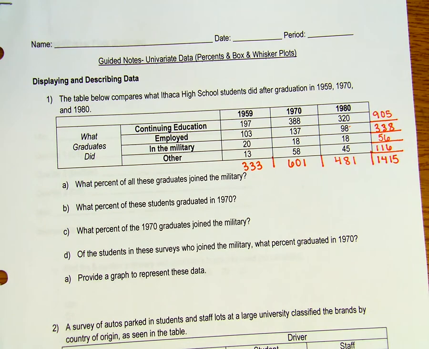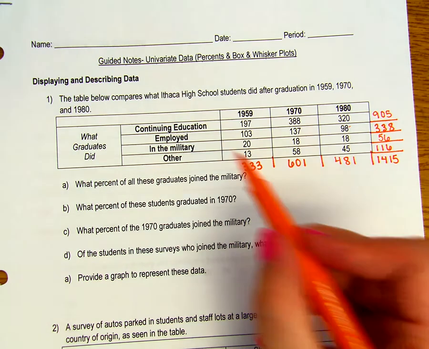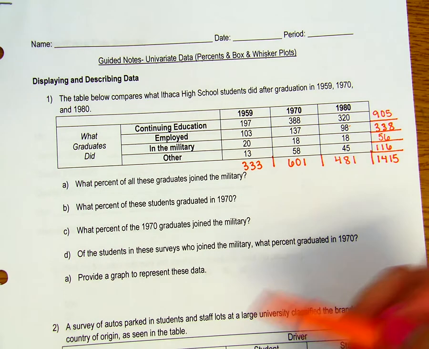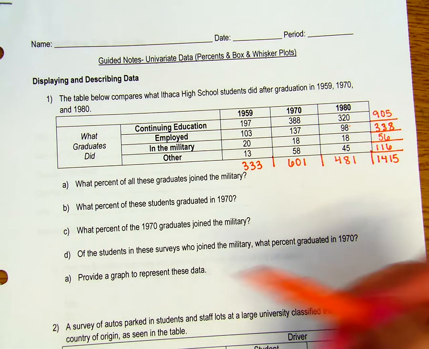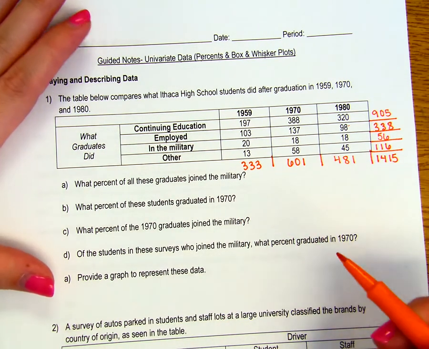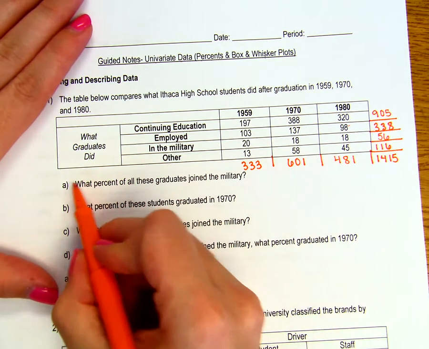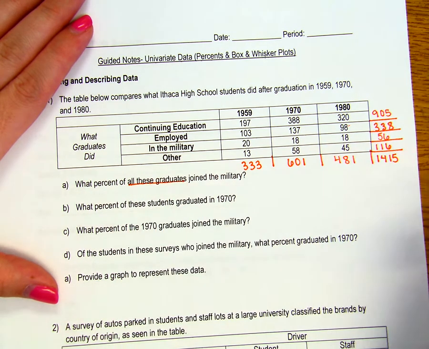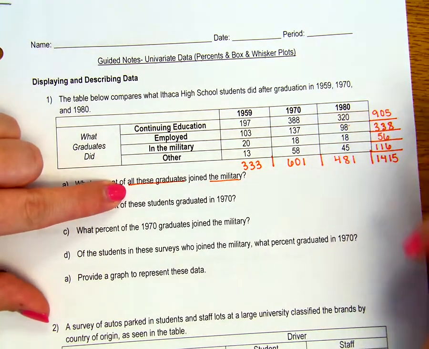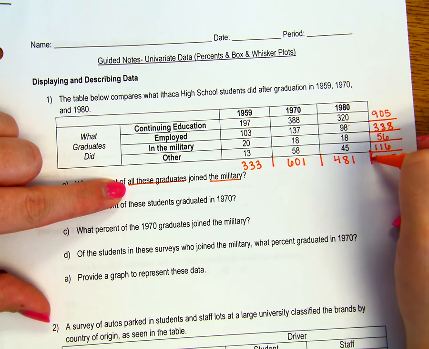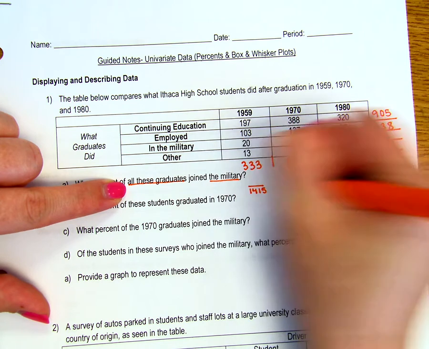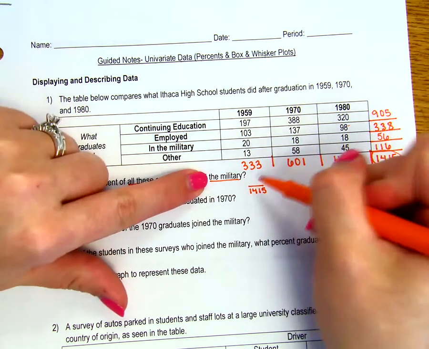So now that we have all these numbers, we can figure out the different percentages. When these questions are given to you and they're worded here, the first thing that they're talking about is what's going to go at the bottom of the fraction. So what percent of all these graduates joined the military? All of the graduates together is 1415, so at the bottom of my fraction, I'm going to have 1415. And then military will be at the top.